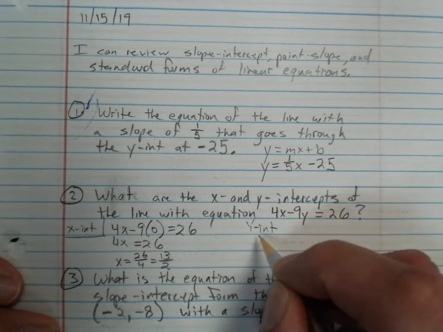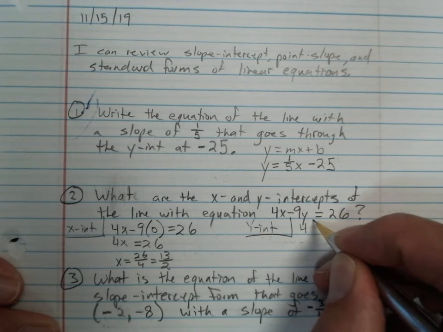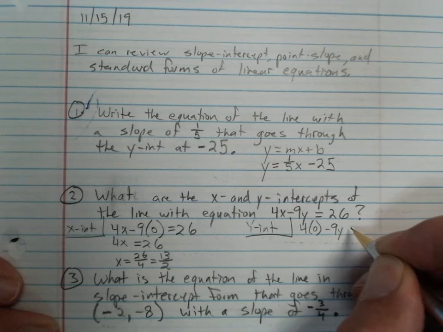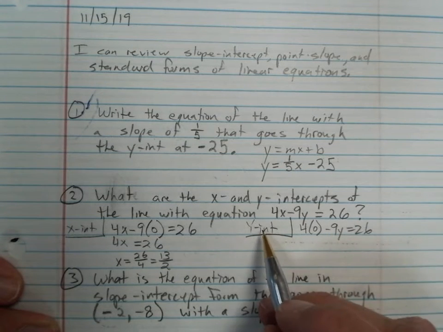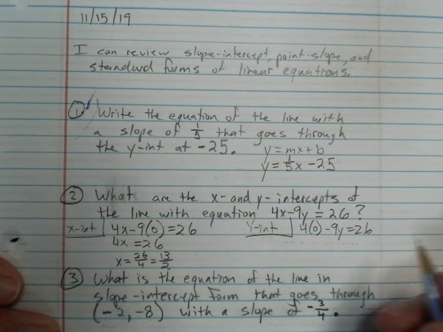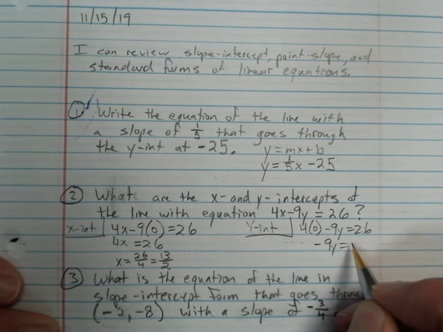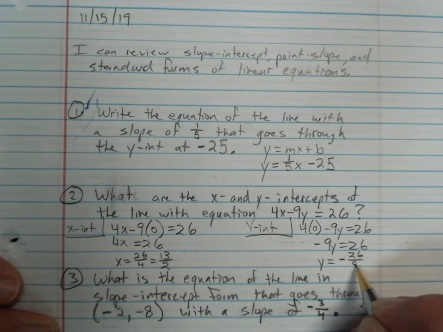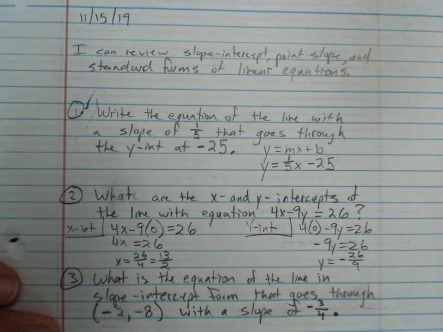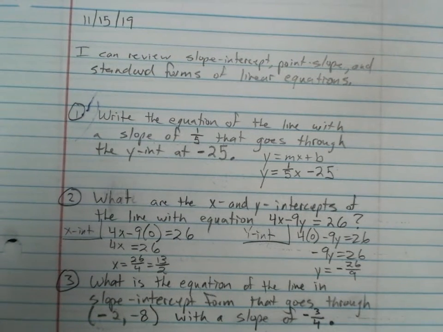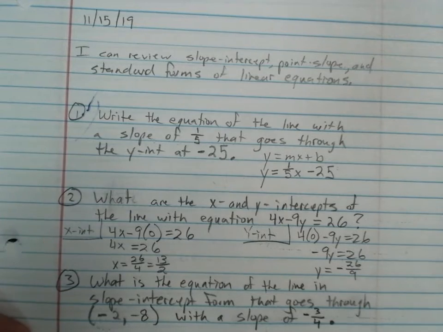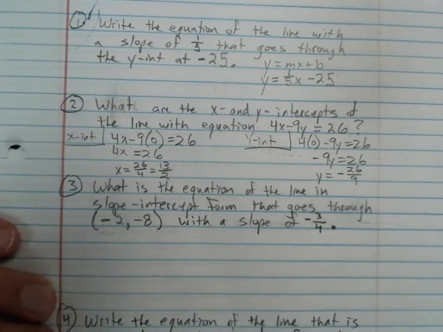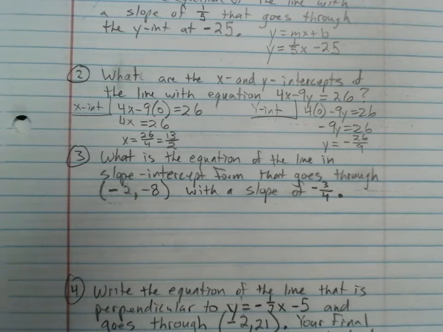y-intercept. 4 times 0 minus 9y equals 26. Now, at the y-intercept, x is 0. So that means 4 times 0 is 0, which is going to leave us with -9y equals 26. So then y is going to equal -26/9. And again, if you want to put it as a mixed number, rock on with your bad self. If you don't, I'm good with that answer right there. No worries either way, okay? No decimal. Don't do it. Not good.